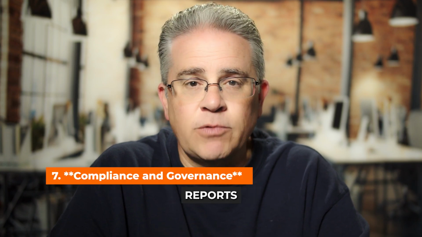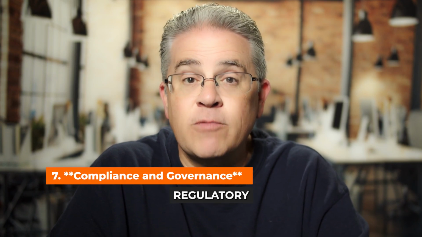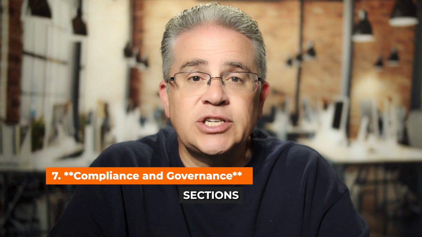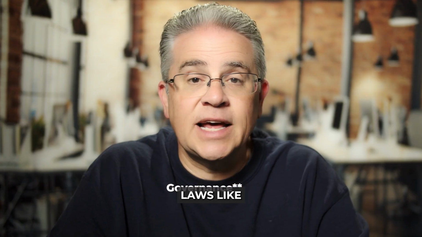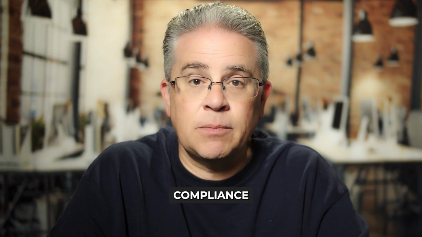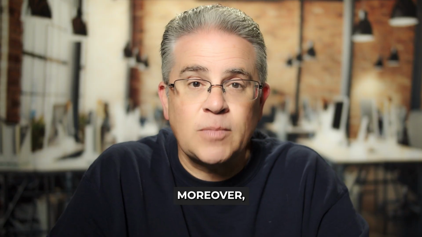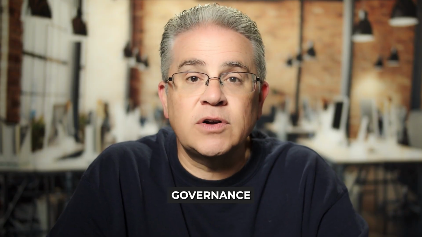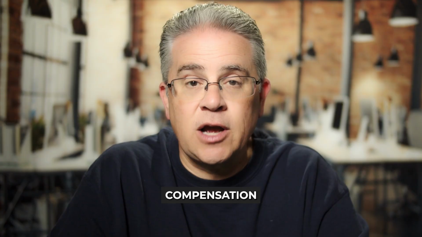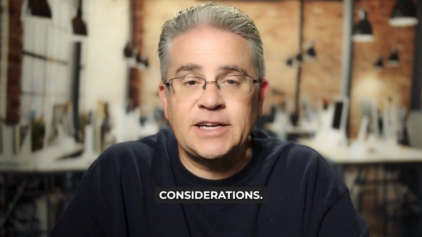Number 7. Compliance and governance. Equity compensation reports must adhere to legal, tax, and regulatory requirements. Include sections covering compliance with relevant laws like SEC regulations, SOX compliance, and tax considerations. Moreover, outline corporate governance policies that oversee the equity compensation plan.